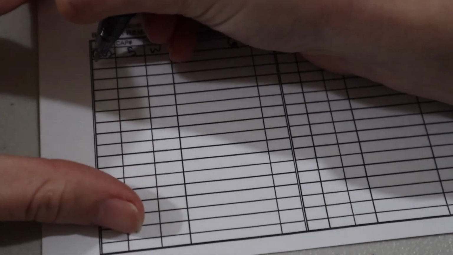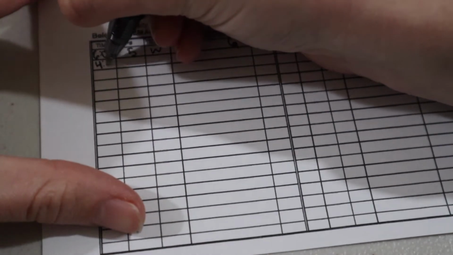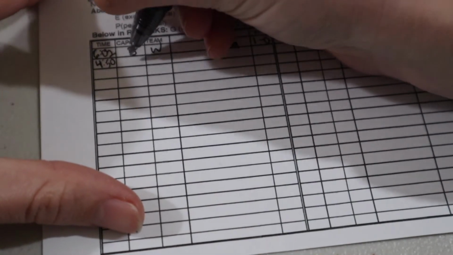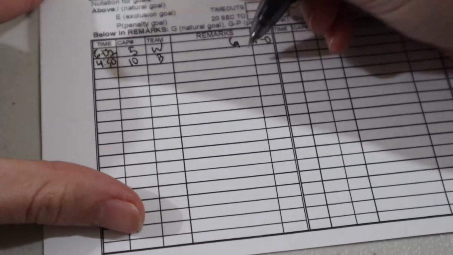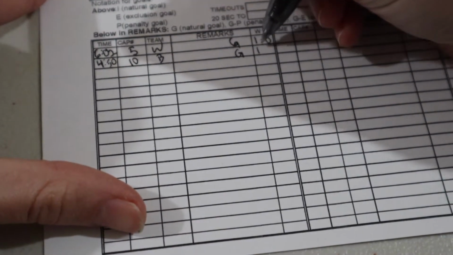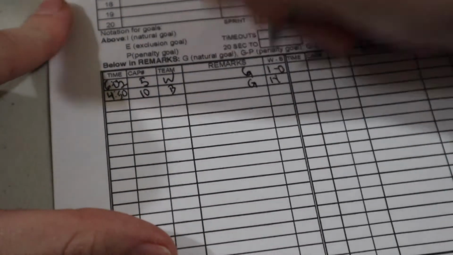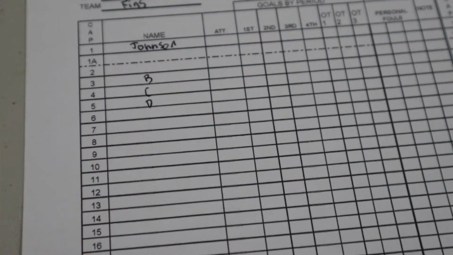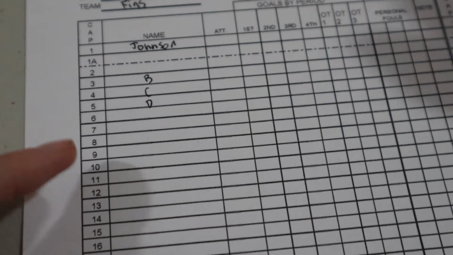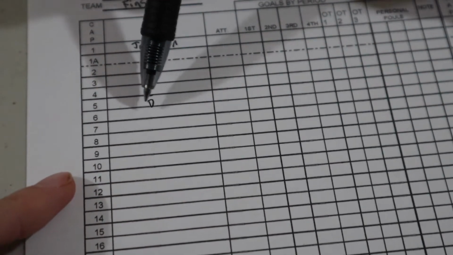Game continues. You can say now it's 4 minutes and 50 seconds, cap number 10 for the blue, also a goal. Now it's 1-1. Each time they score one of these goals, you also want to make sure that you go up to this section. For this one, the first one was white 5, so you want to go up to white number 5 right here.